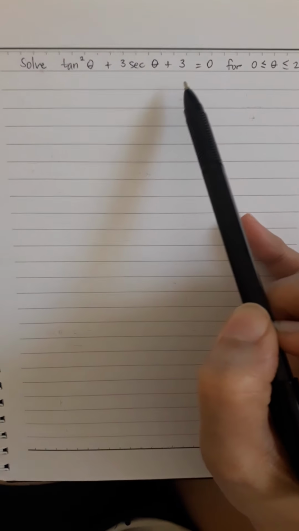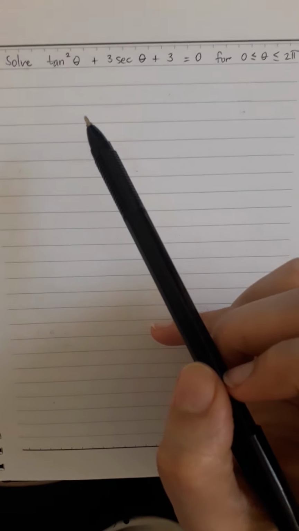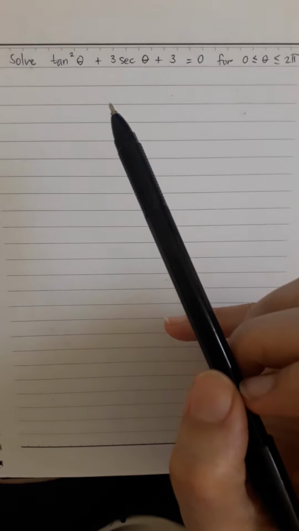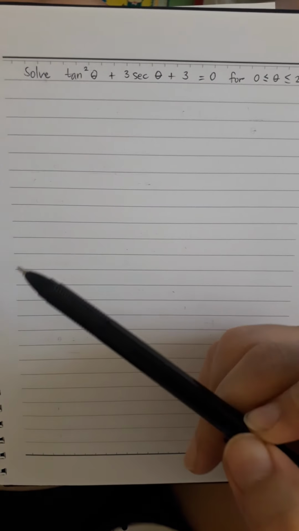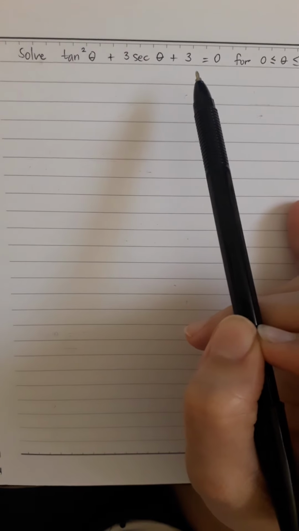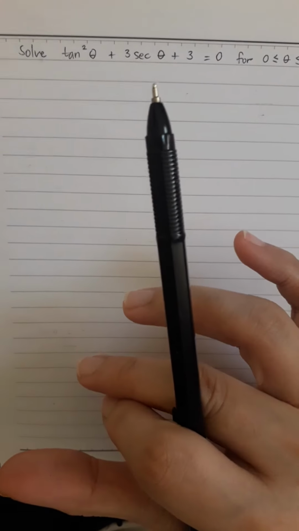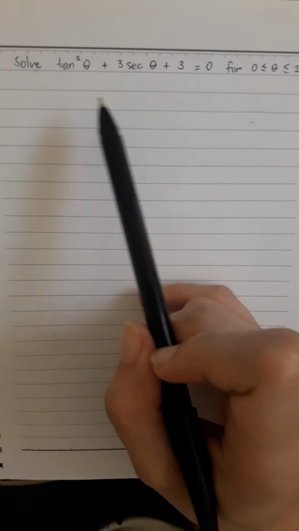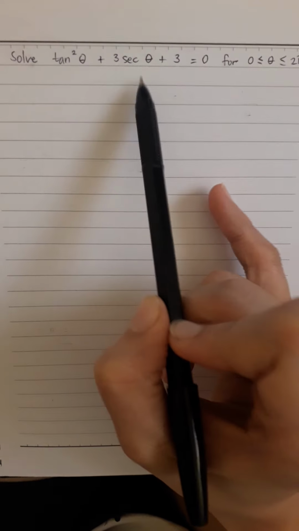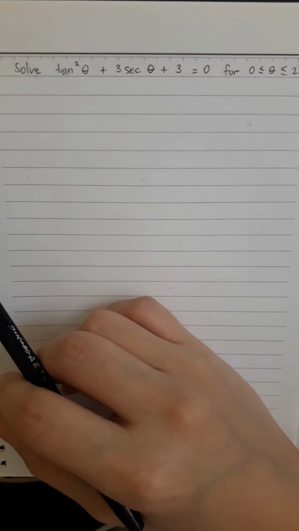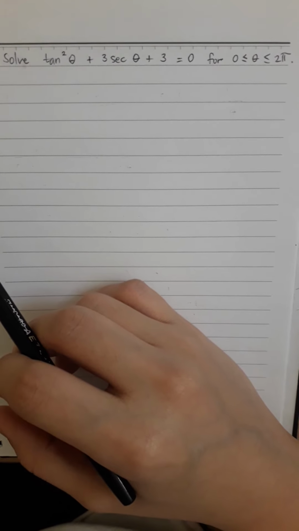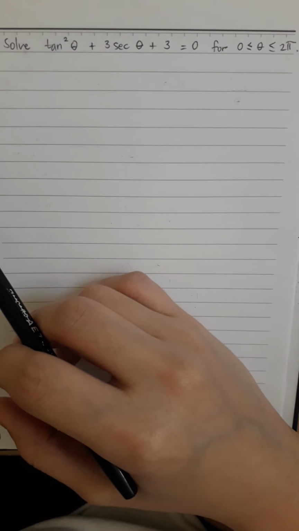To solve this equation, our goal first is to make it a single trigonometric ratio, which means it's either all tangent or all secant or any other trigonometric ratio as long as there's only one trigonometric ratio in the equation. Currently, we have two. So how do we do that? We need to remember our trigonometric identities from Pure Mathematics 1.